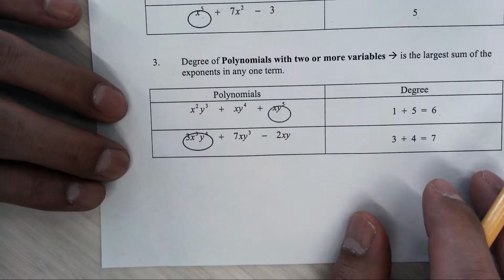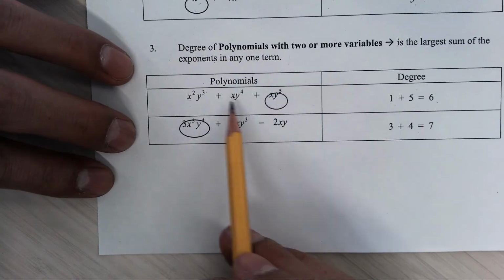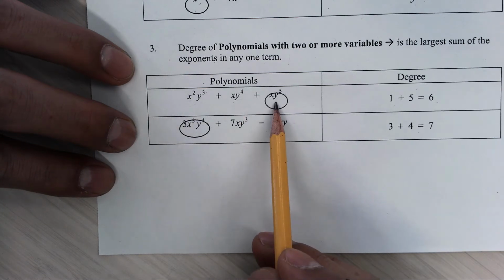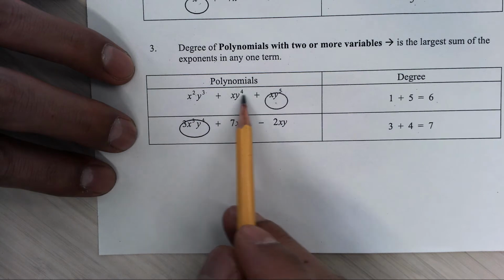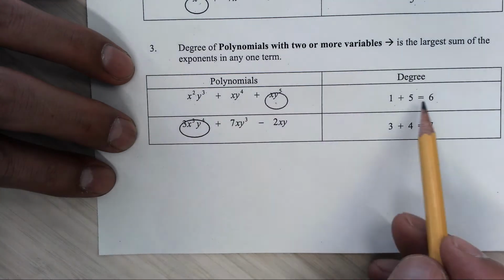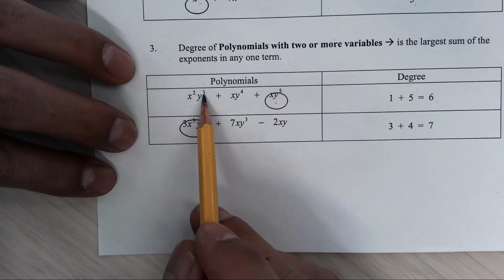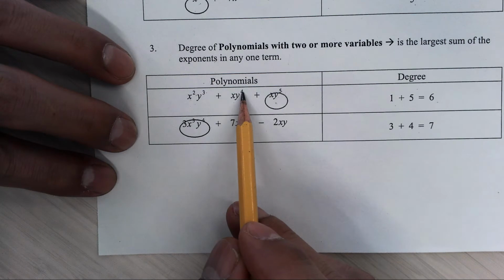Okay? What if you have polynomials that use more than one variable? Well, here we go. You pick the term that has the highest sum when you add their exponents, the one with the highest addition is the degree for that polynomial. So here is x to the 2, y to the 3, together that's equal to 5. x, y to the 4, this is 1 plus 4, equal to 5 again.